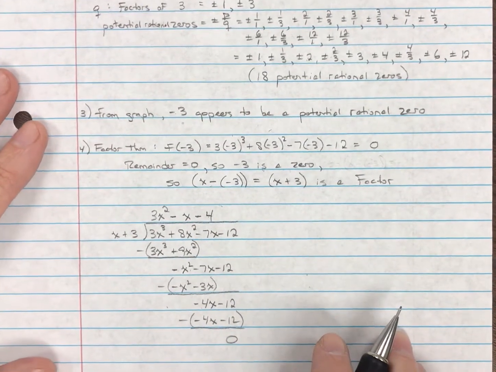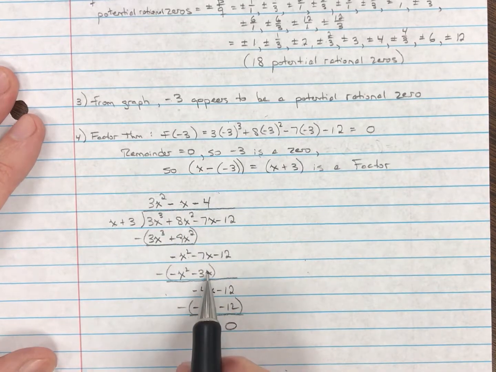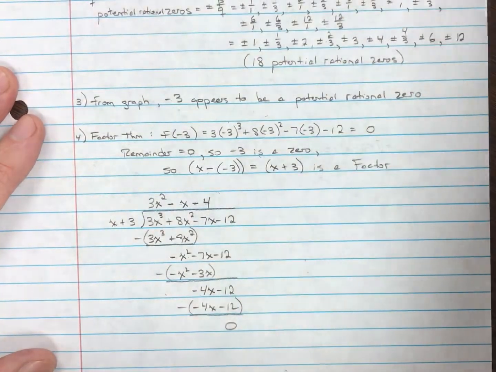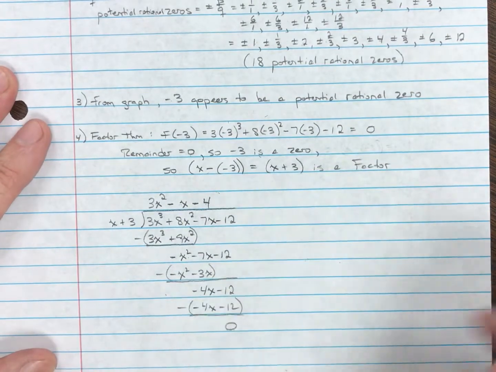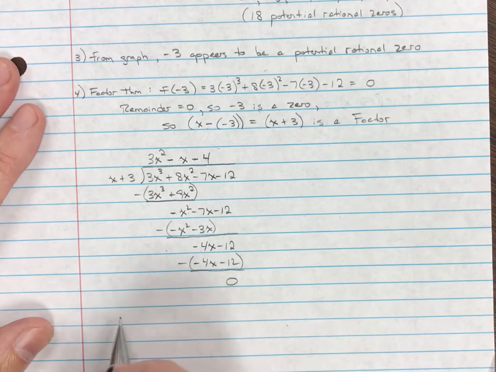Okay, lost my sheet. Sorry about that. So here it is. I did the x here, subtracted, and brought it down. I did the 4 here, subtract. I have a remainder of 0. So at the bottom of this sheet, you can see how much work this is taking.